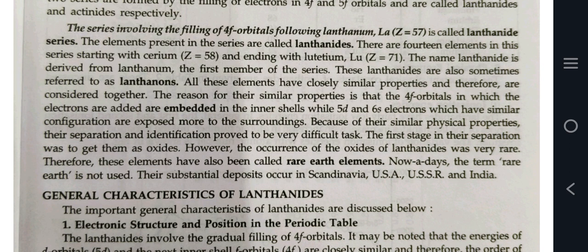The first stage in the separation was to get them as oxides. However, the occurrence of the oxides of lanthanides was very rare. Therefore, these elements have also been called rare earth elements. Nowadays, the term rare earth is not used. The substantial deposits occur in Sandev, USA, USSR, and India.